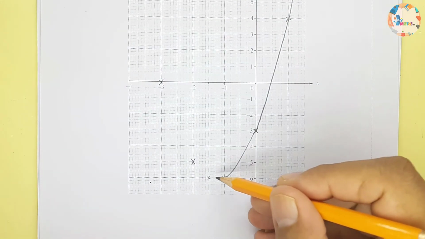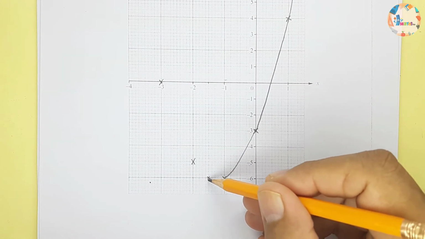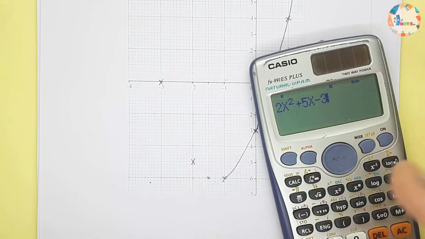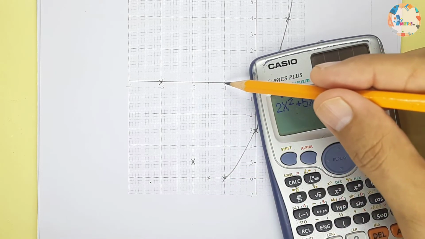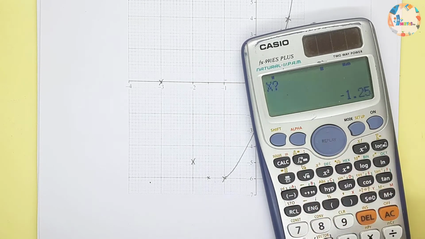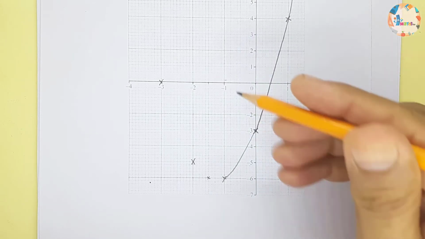Now one more point we can take in the middle, to check whether it is turning down or what. So we'll take minus 1.25. So calculate for minus 1.25, and this will be giving us minus 6.125.